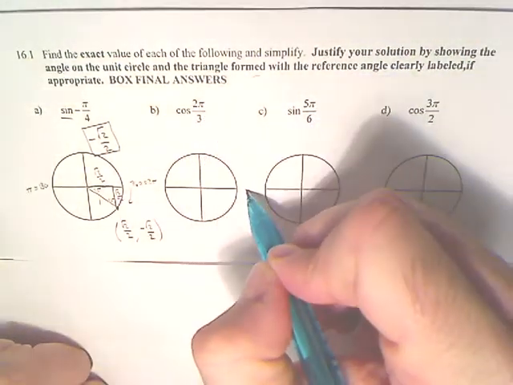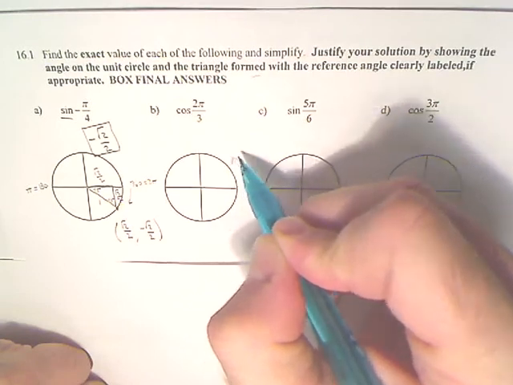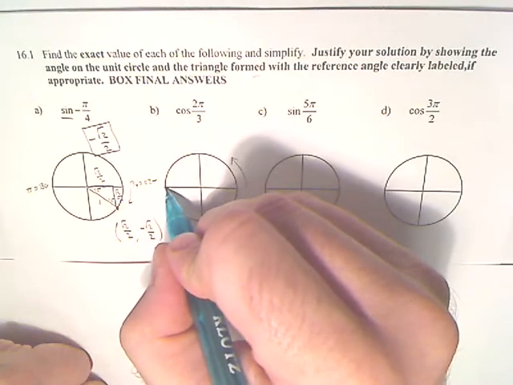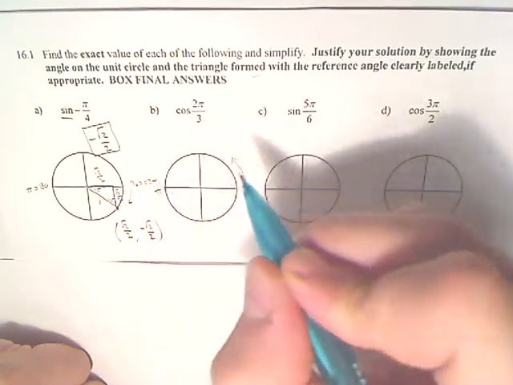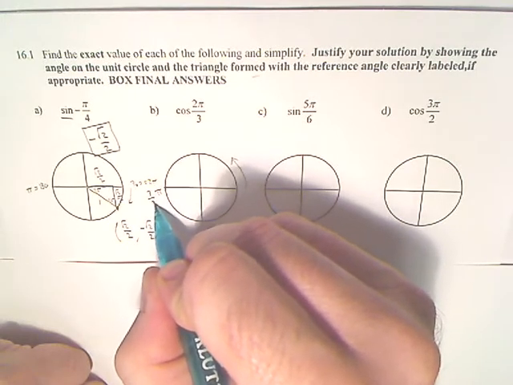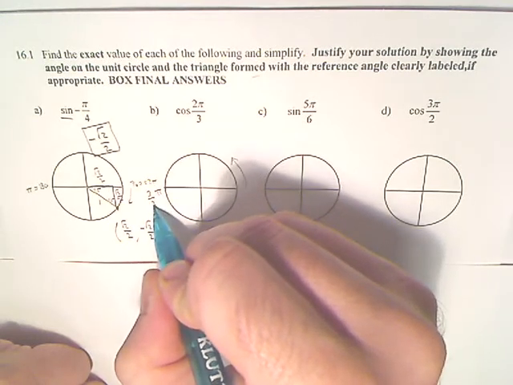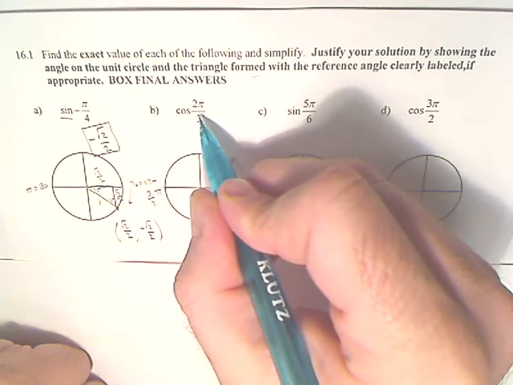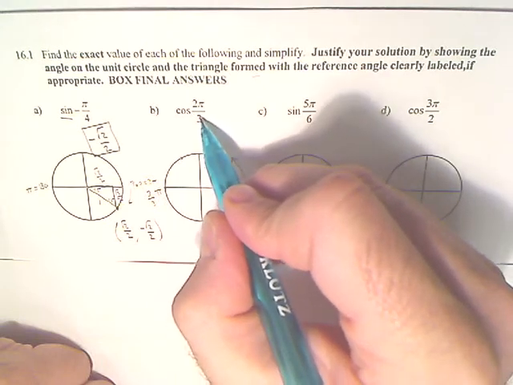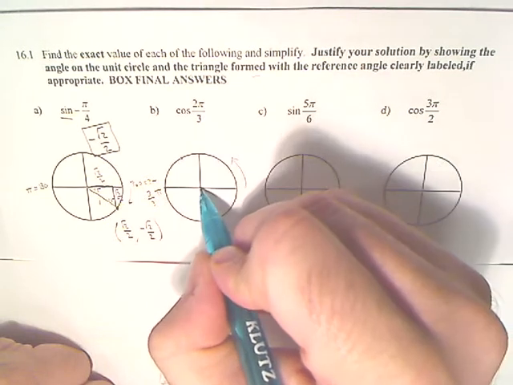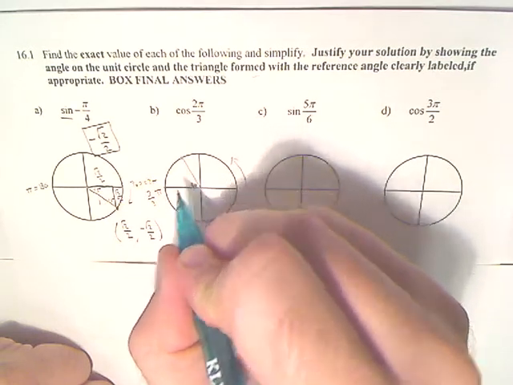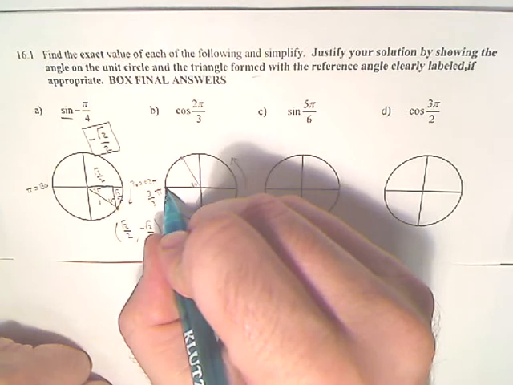2 pi over 3, starting from 0 and working in a counterclockwise fashion. If we keep track and try to figure out where 2 pi over 3 is, straight left is pi. I always recommend writing the fraction that's equivalent to 1 in front of it as a visual aid. Pi is 3 over 3, 1 pi. So 2/3 is here, just short of it. Every third of a pi is equivalent to 60 degrees. Therefore, we are 60 degrees short of making it to 3 over 3.